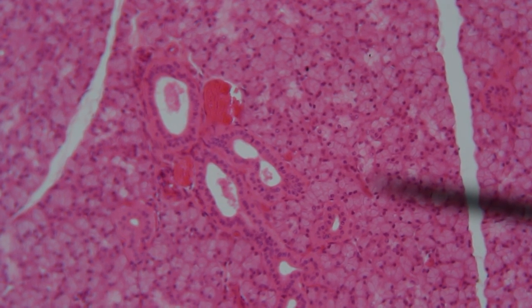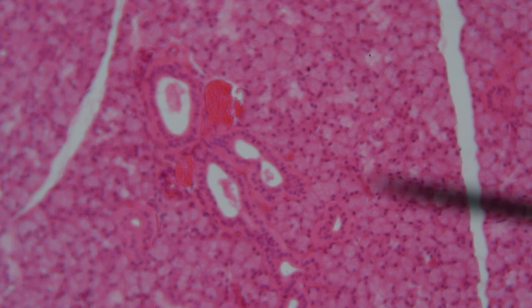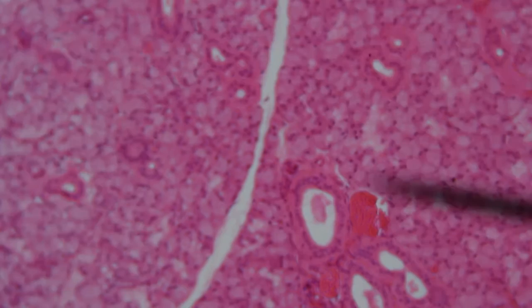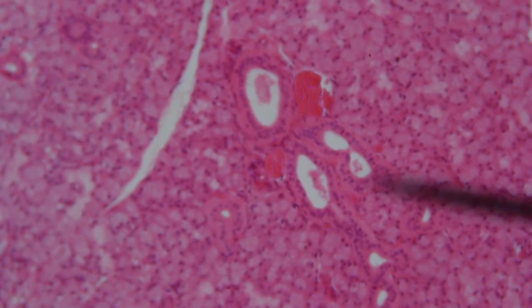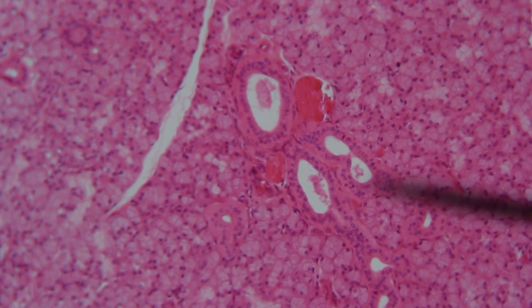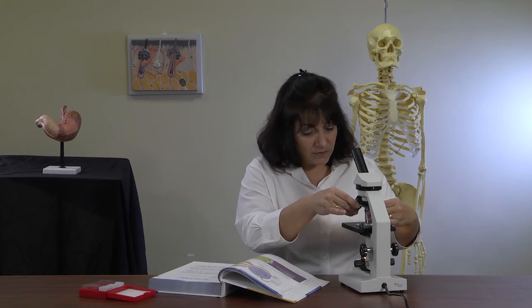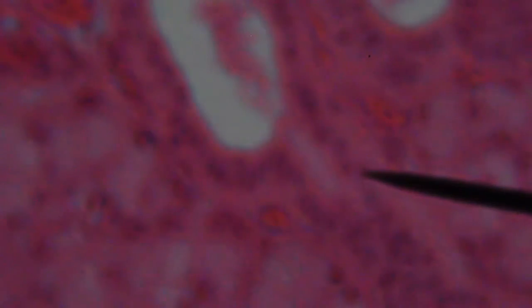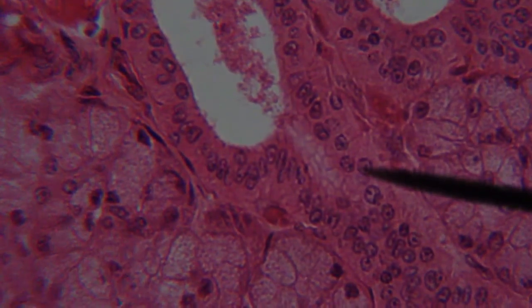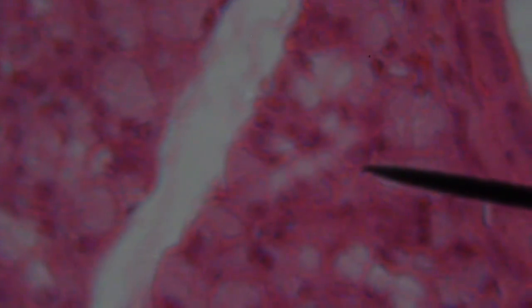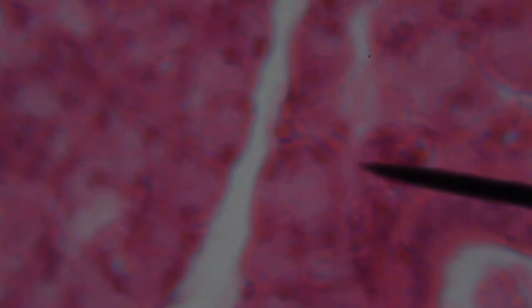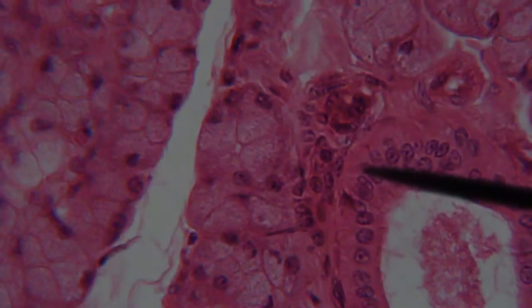And so you want to find a line of cells that are lining that white line, as well as see if you can get within the field of some of those circular openings as well. At that point, go ahead and increase your power to 400. And you will use your fine focus here. You may need to adjust to get to one of those white lines or the white circles, and focus on the cells surrounding those.